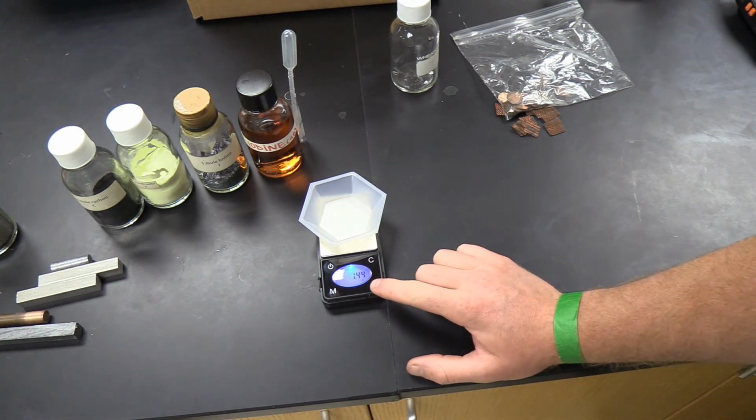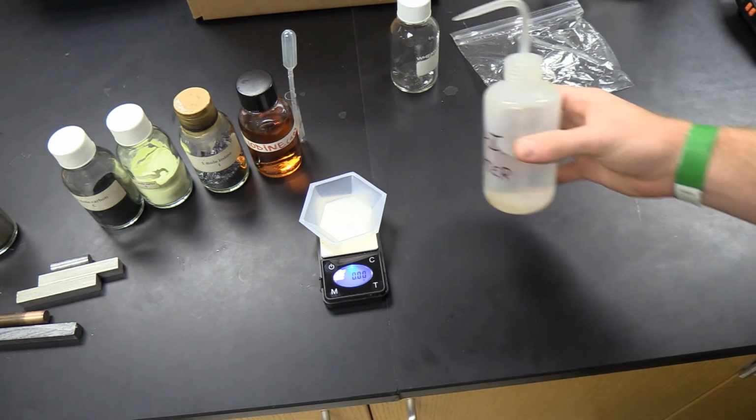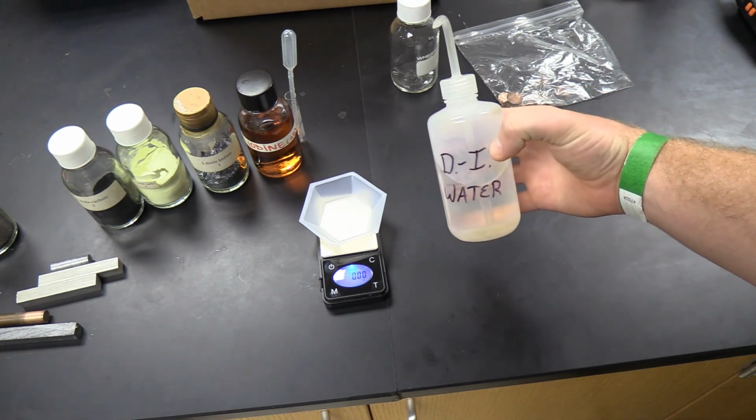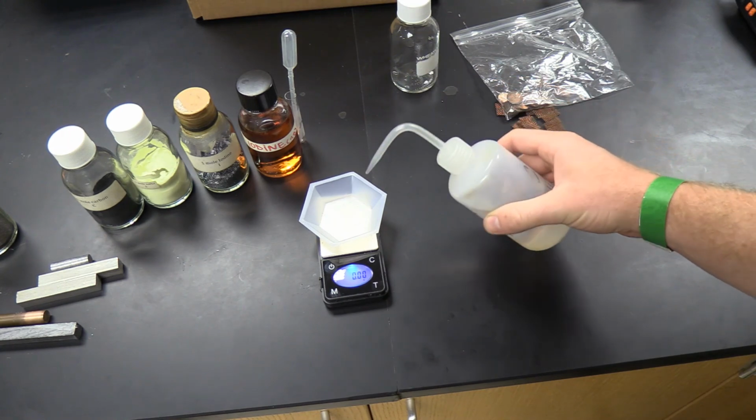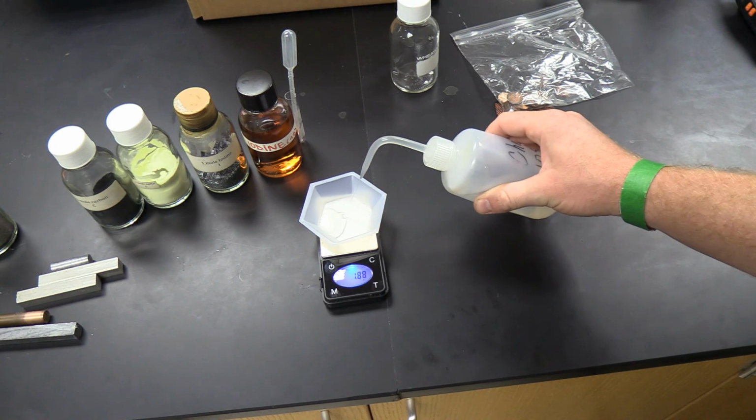So I'm going to tare this little weighboat so that the balance reads 0.00, and I'm going to use this squirt bottle filled with DI water to see what 1 mole of water looks like.